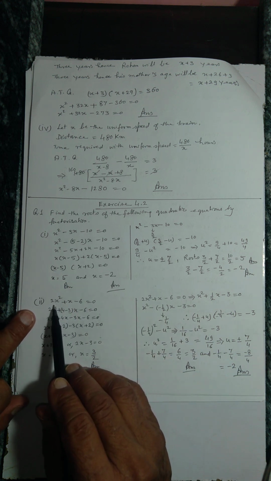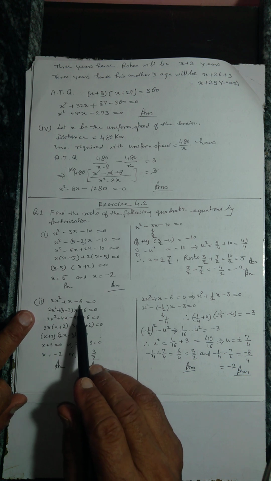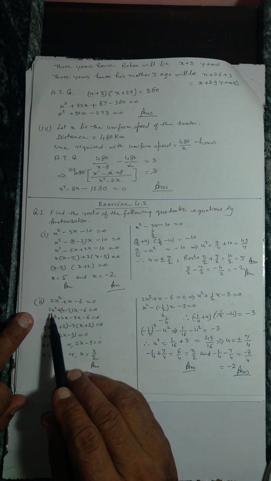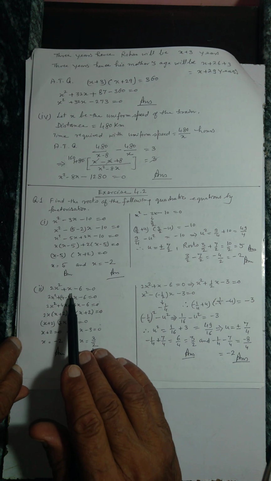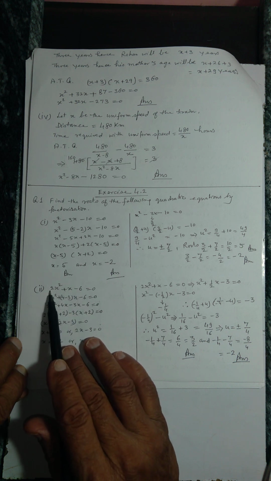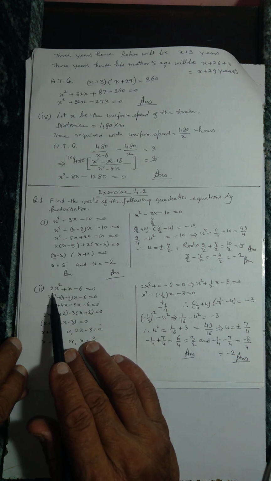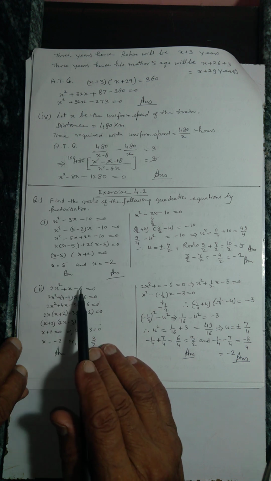Now the second part, that is 2x square plus x minus 6 is equal to 0. So 2x square plus x minus 6. The coefficient of x square is 2, the constant is minus 6, we multiply them first, we will get minus 12.